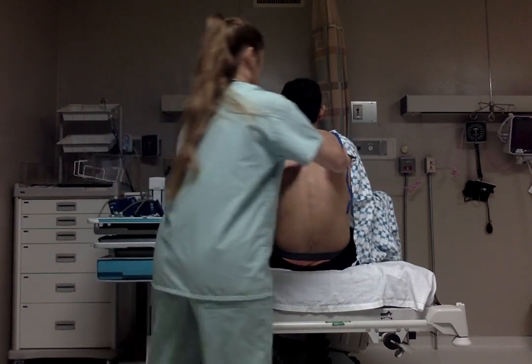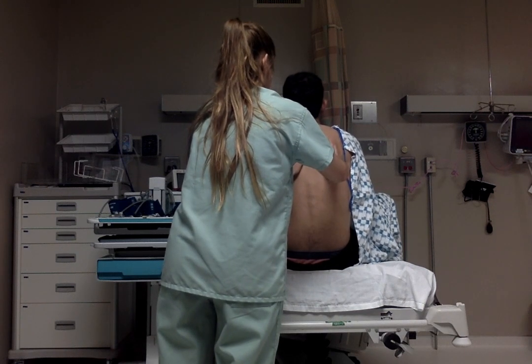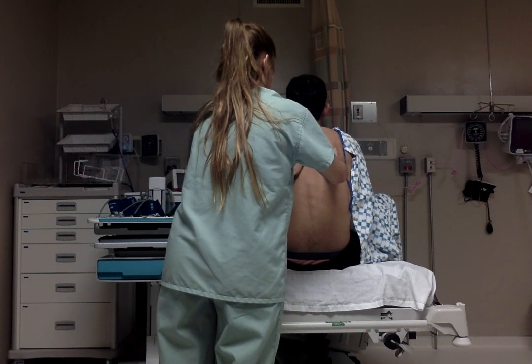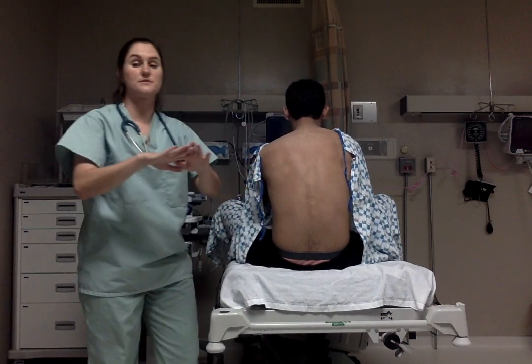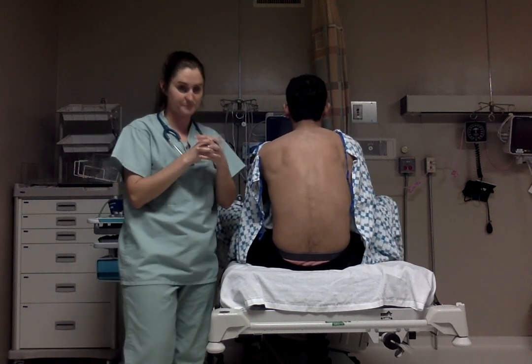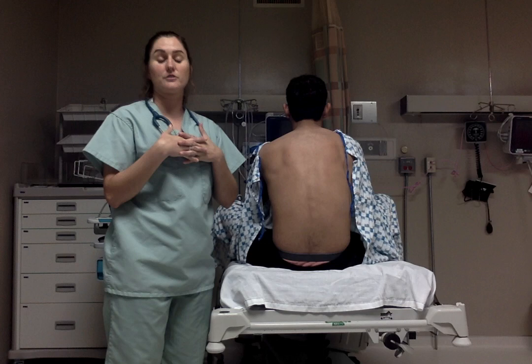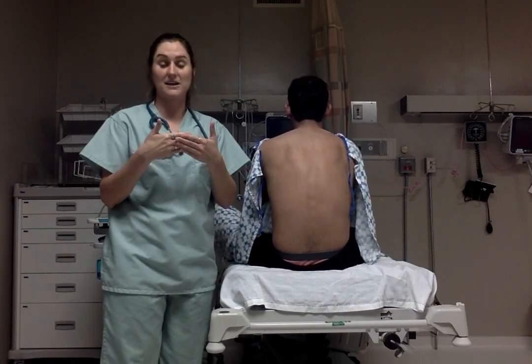I'm going to test the chest expansion. I'm going to place my hands on either side of his spine and ask him to take a deep breath in and out. Perfect. And making note that my thumbs rise and come to midline symmetrically. Perfect. And from here, I'm going to feel for any tactile fremitus.